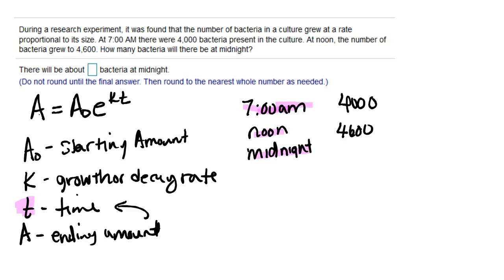So we're going to say that 7 a.m. is our beginning time, and then we'll figure out how many hours later that will be at noon. So starting at 7, we have 8, 9, 10, 11, 12. So 12 is noon, so T equals 5. And then midnight is 12 hours later from noon, so 12 plus 5 would be 17 hours.